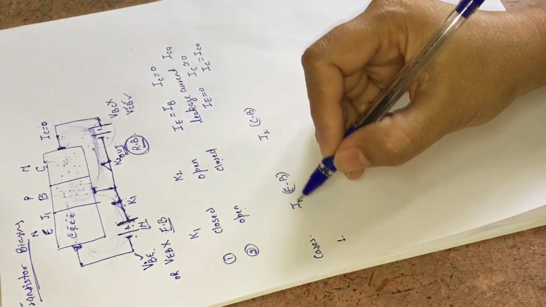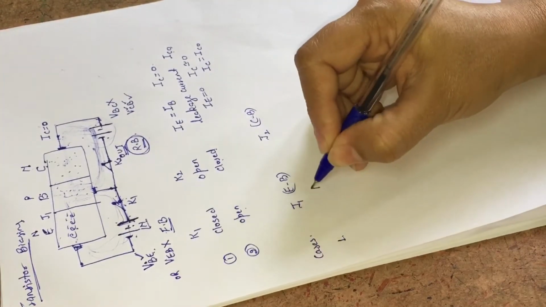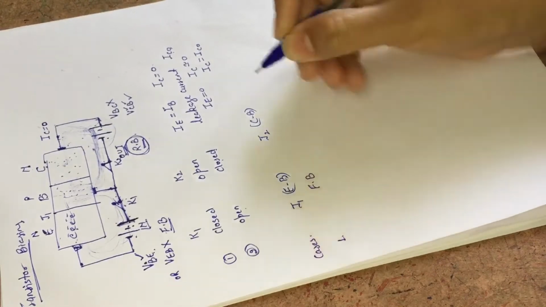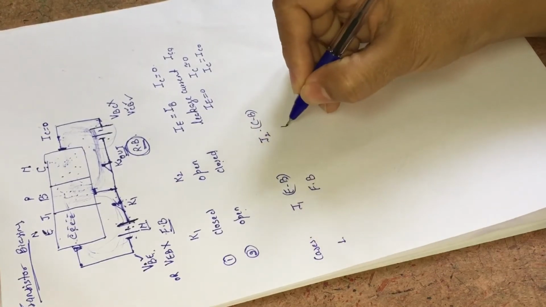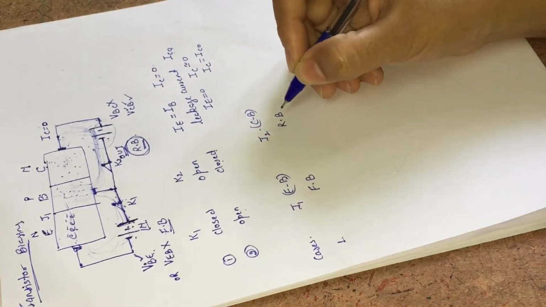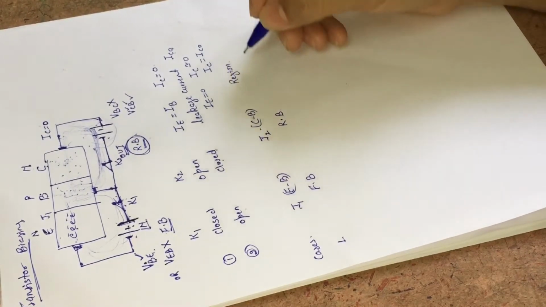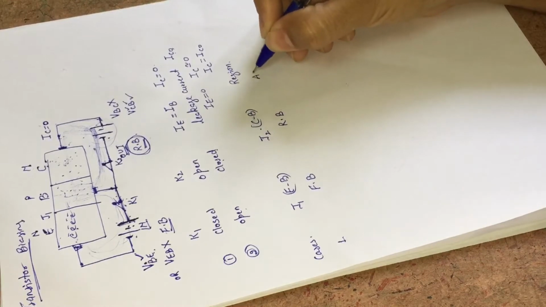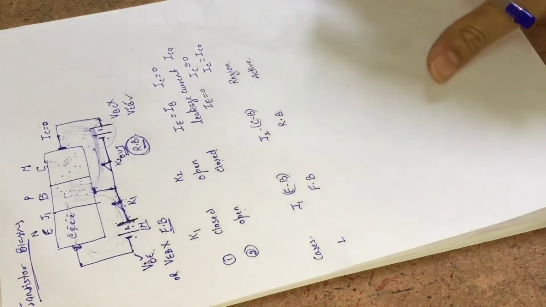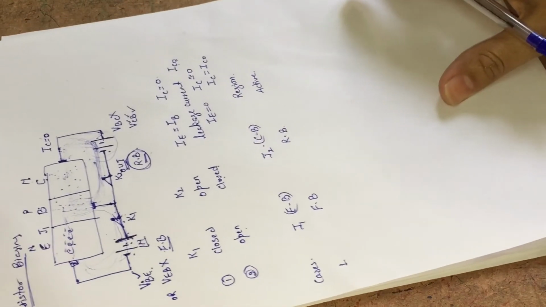In the first case, we are taking the emitter base junction in forward biasing and the collector base junction in reverse biasing, and this is known as the transistor working in the active region.